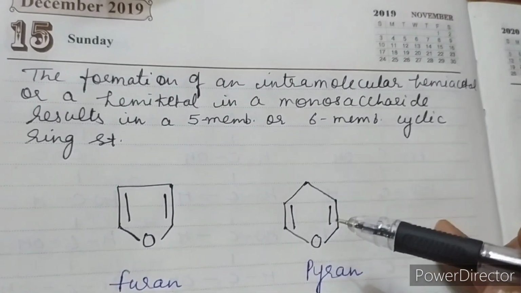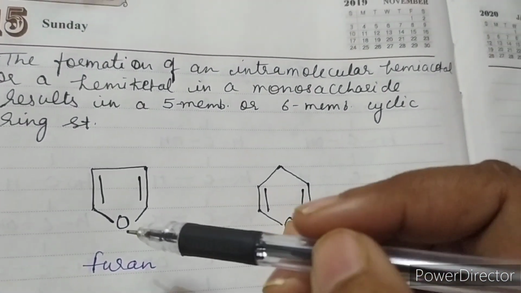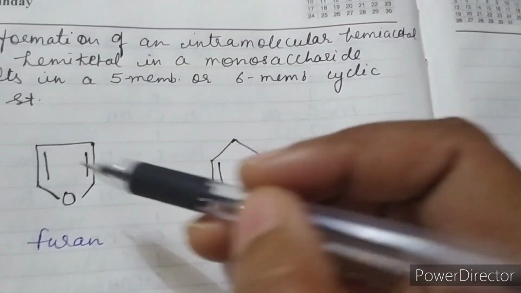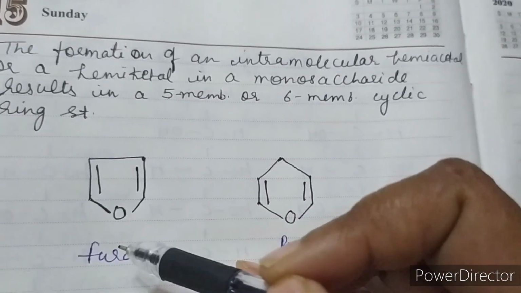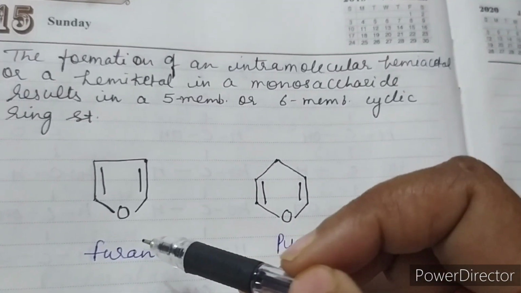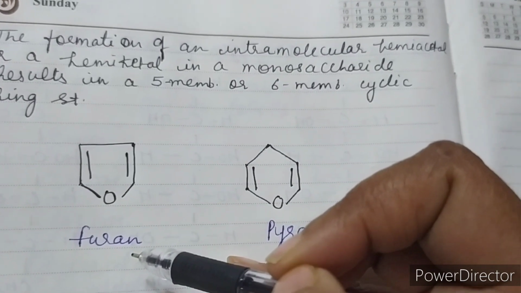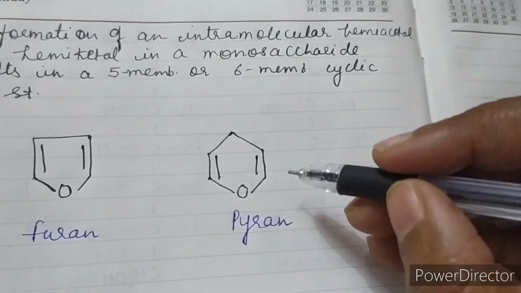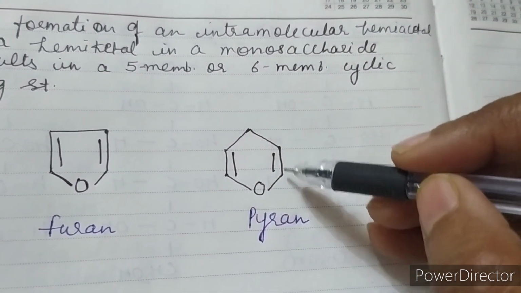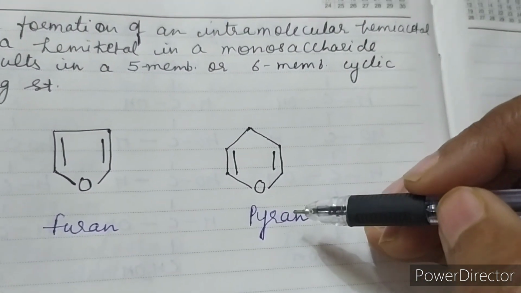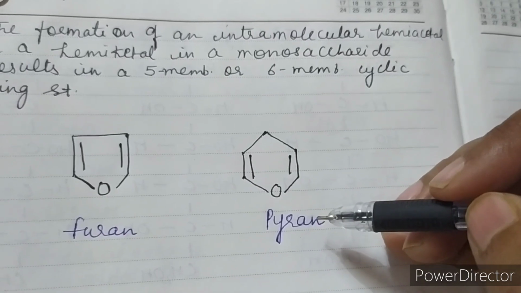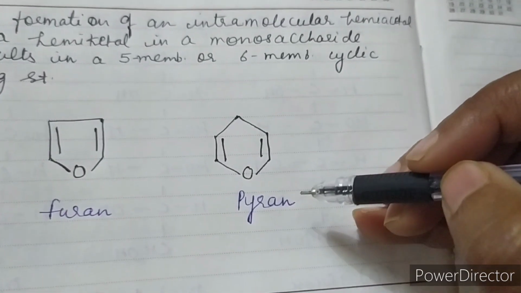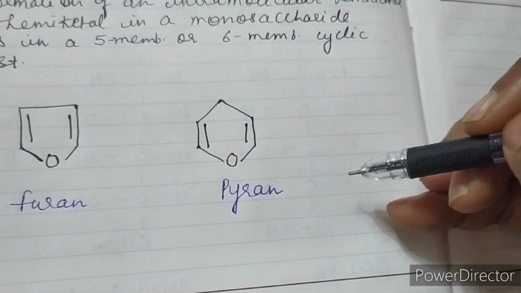As a result of that, a 5-membered and a 6-membered ring structure is formed. Now this 5-membered ring structure contains 4 carbon atoms and an oxygen atom, which is called the furanose form due to its resemblance with furan. And on the other hand, the 6-membered ring structure contains 1, 2, 3, 4, 5 carbon atoms and an oxygen atom and is termed the pyranose structure or pyranose form due to its resemblance with pyran.